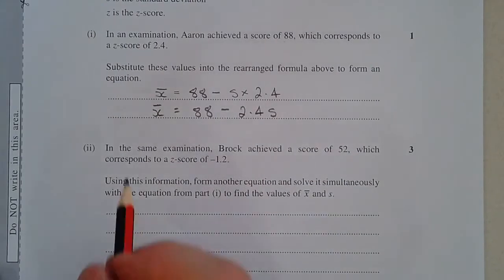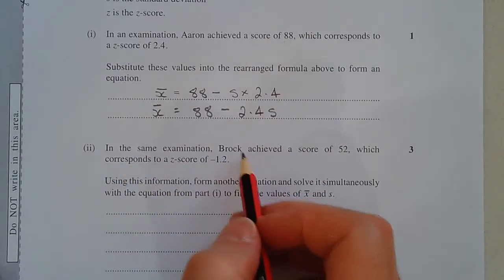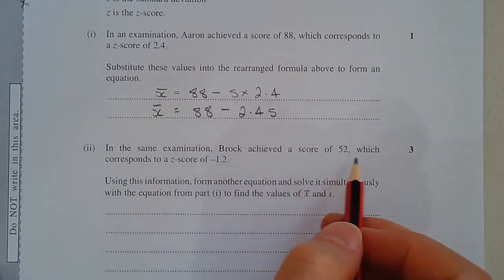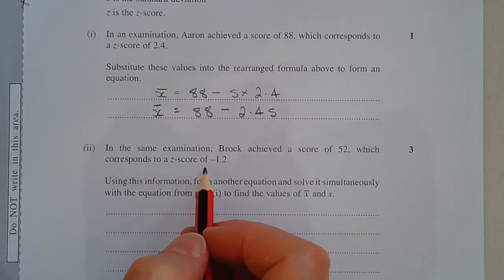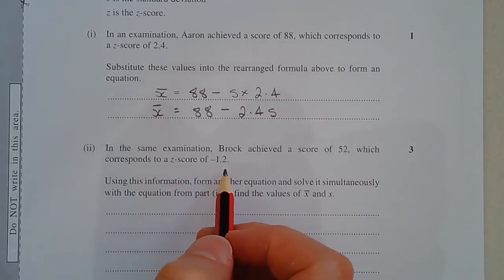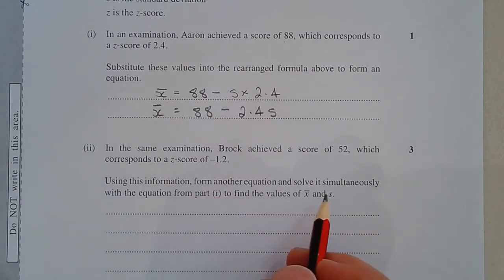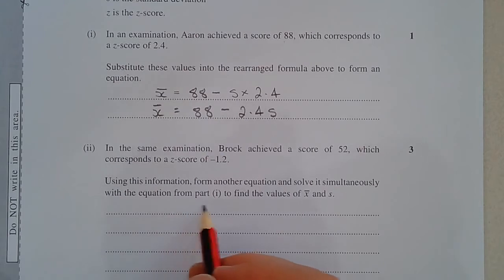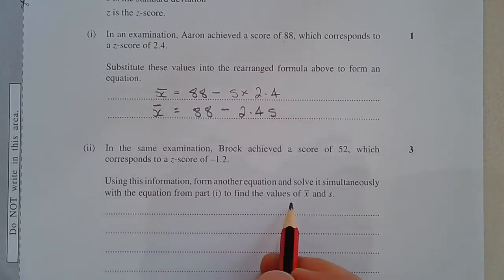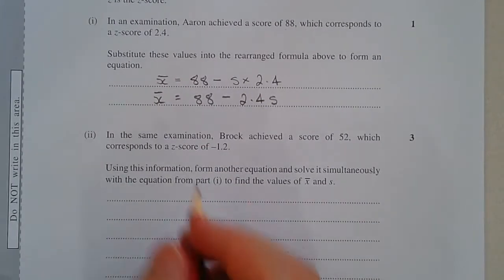Part 2. In the same examination, Brock achieved a score of 52, which corresponds to a z-score of negative 1.2. Using this information, form another equation and solve it simultaneously with the equation from part 1 to find the values of x bar and s. Okay, so let's form another equation.